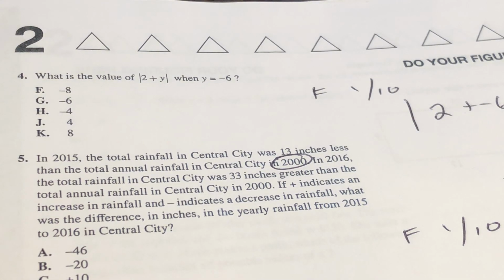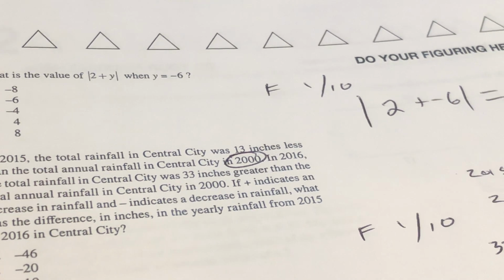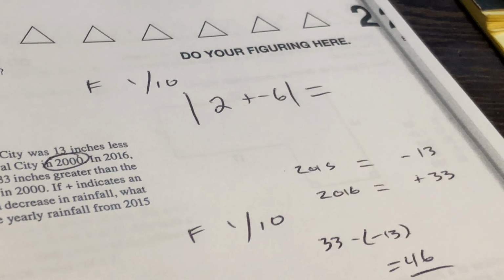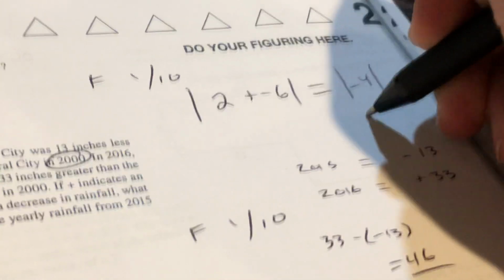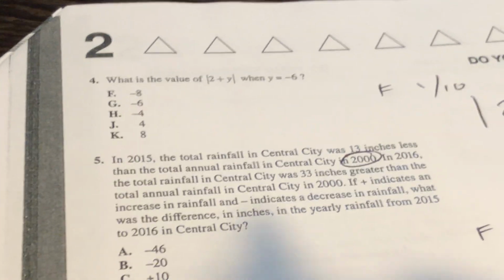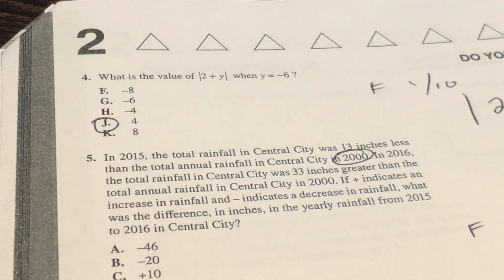All right. So what is the value of the absolute value of 2 plus y when y is a negative 6? The ACT loves absolute value questions. So 2 plus a negative 6 in the absolute value is the absolute value of negative 4. Absolute value of negative 4 is positive 4. Positive 4, J. I mean, H is a popular wrong answer, but it is wrong.